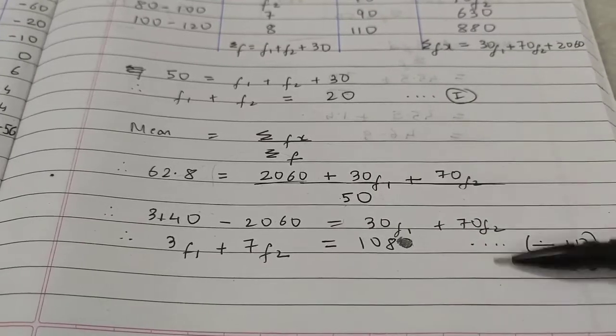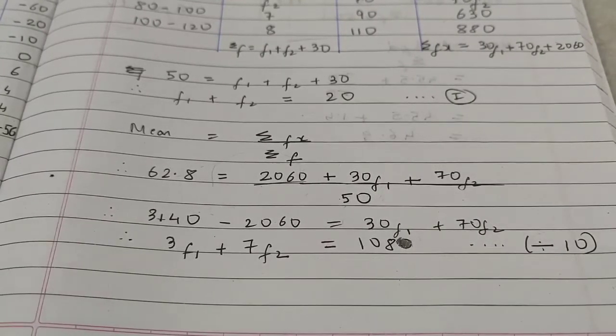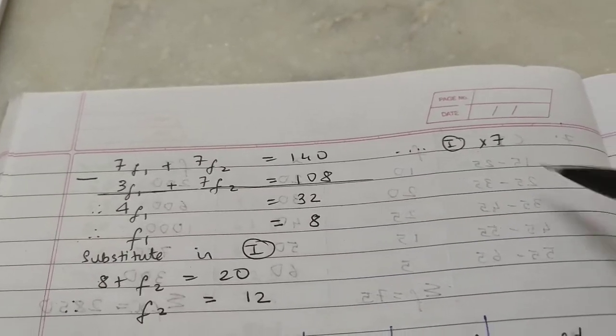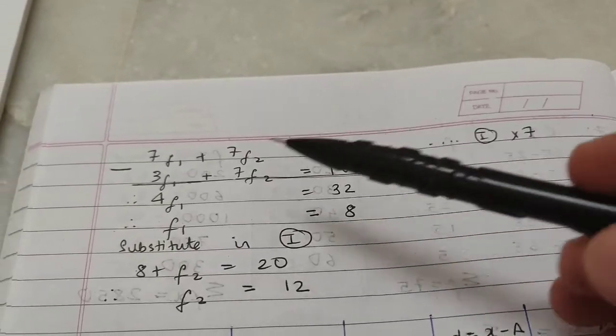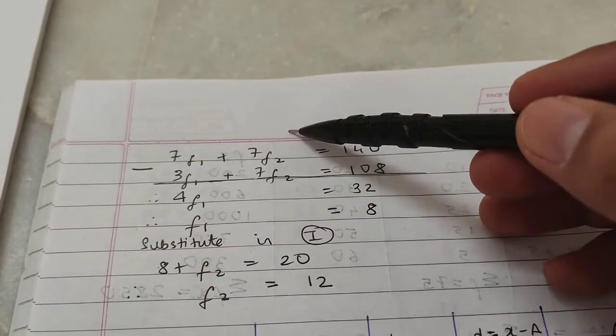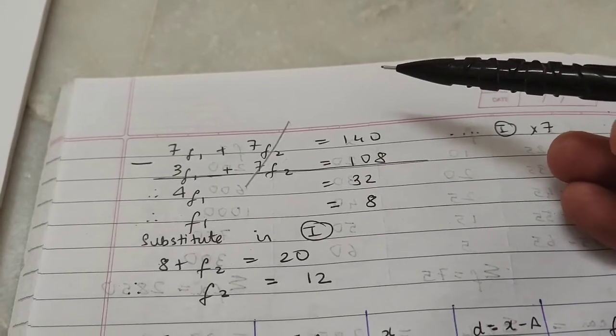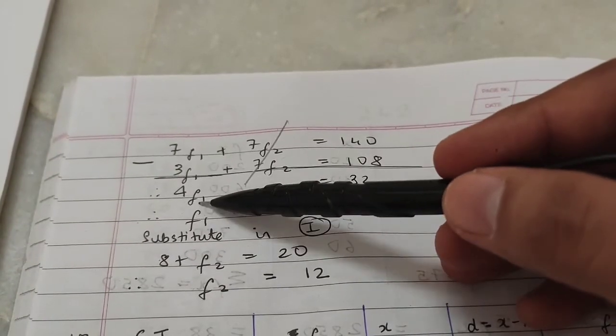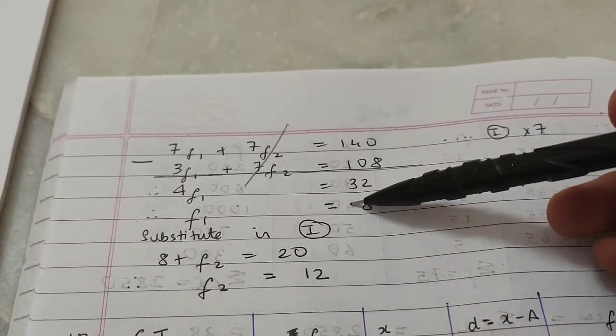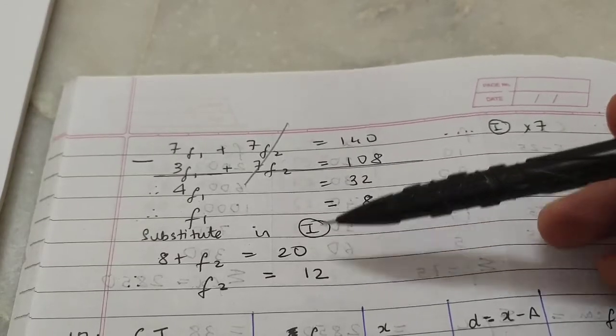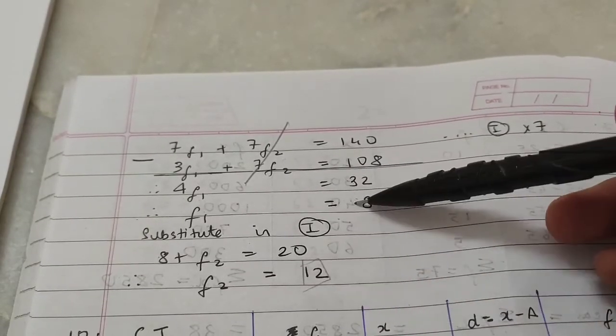And now we've got two equations in two variables which can be solved simultaneously. So I multiplied equation 1 by 7 so that I can subtract the two equations. This can be ignored and focus on 4f1, get the value of f1, substitute in equation 1, get the value of f2. So done.